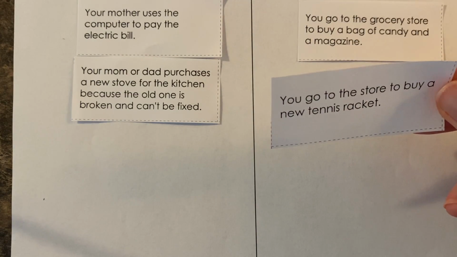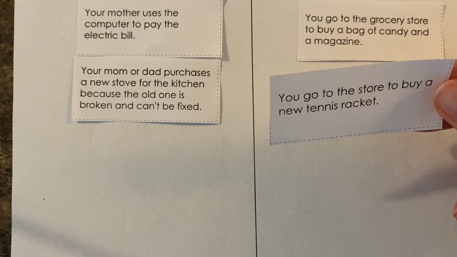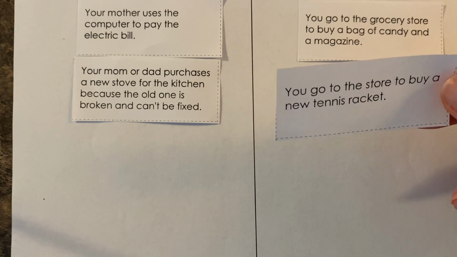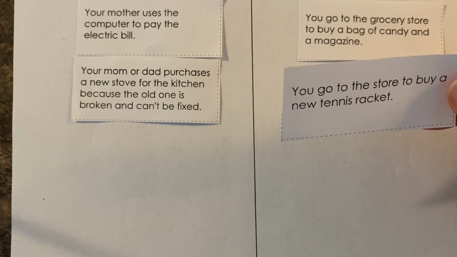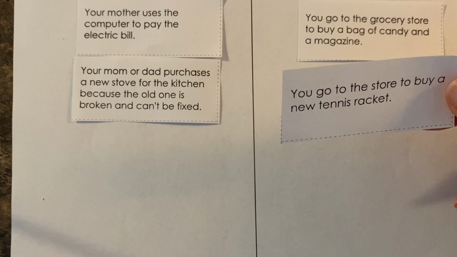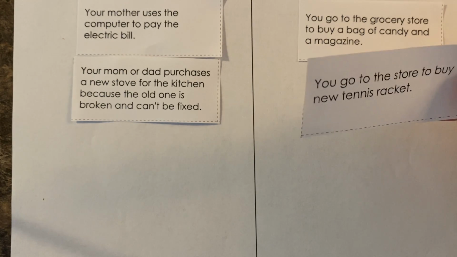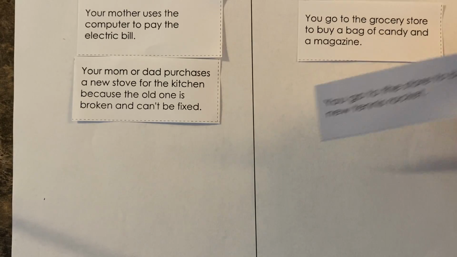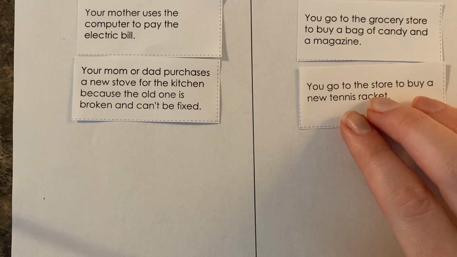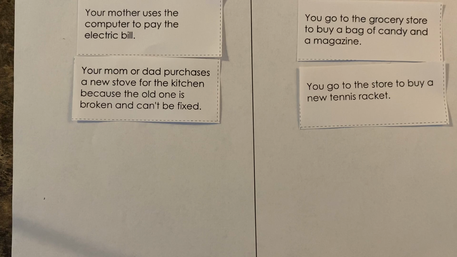All right, you go to the store to buy a new tennis racket. Basic need or something fun? It's something fun. Playing tennis can be a hobby. So we're going to put it over here in the want category.